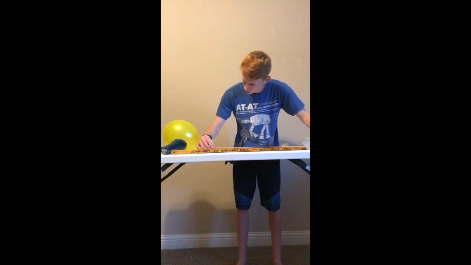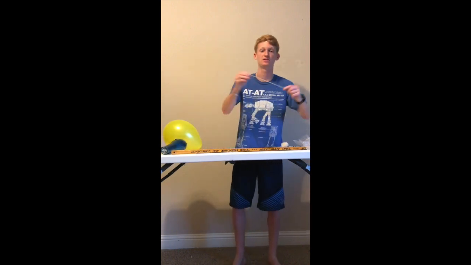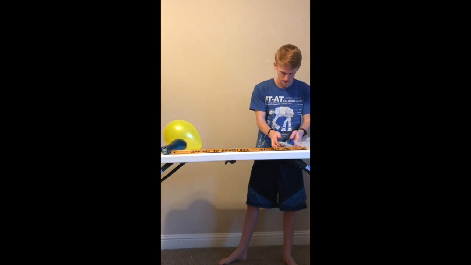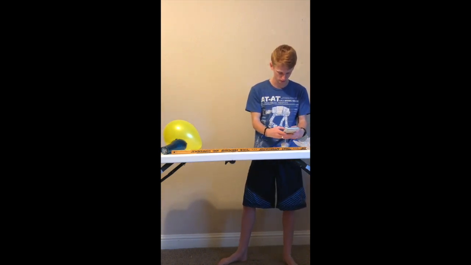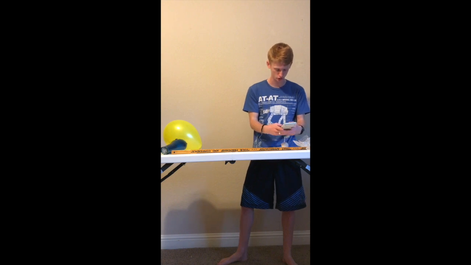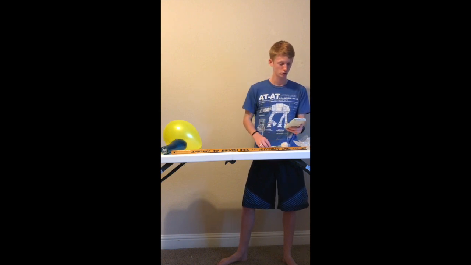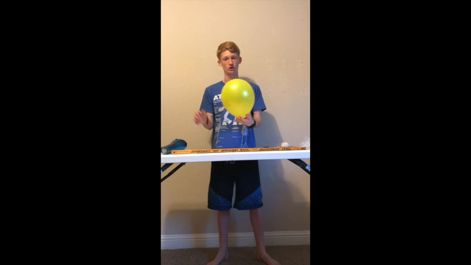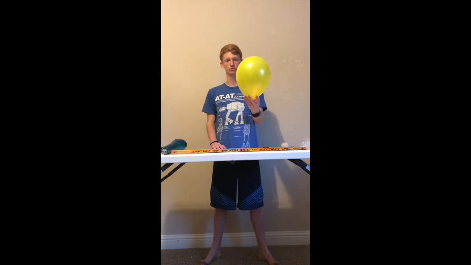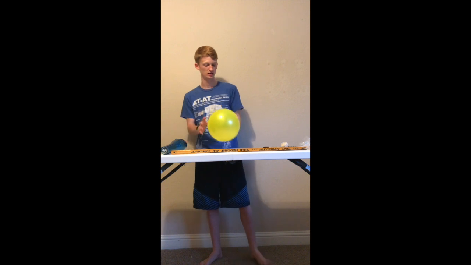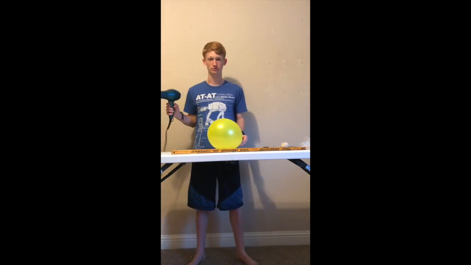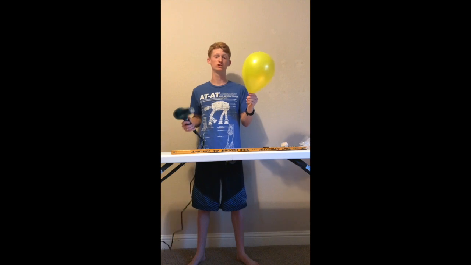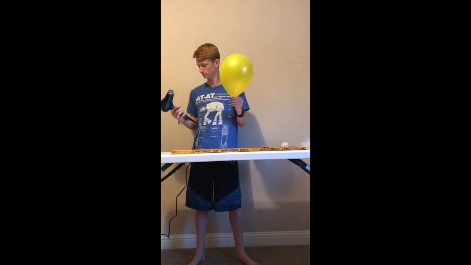So we have 26.5 inches. So 26.5 inches times 2.54 equals 67.31 centimeters. So our initial measurement of our standard balloon is 67.31 centimeters. Now, if I take a hairdryer and I heat this balloon up, the balloon should get larger because the temperature is increasing, so the volume of the balloon will also increase.